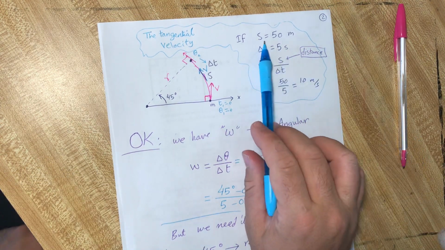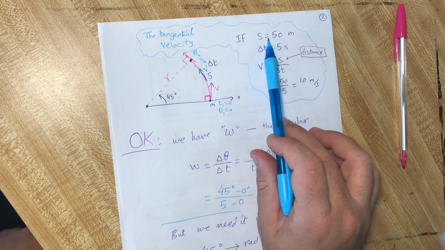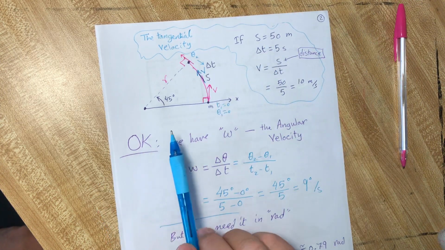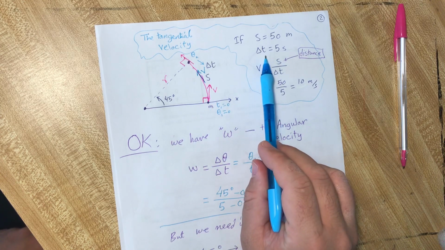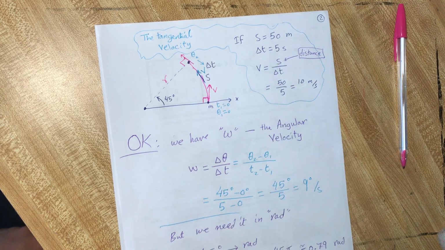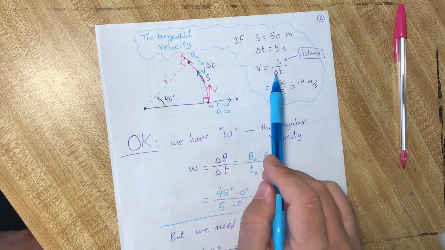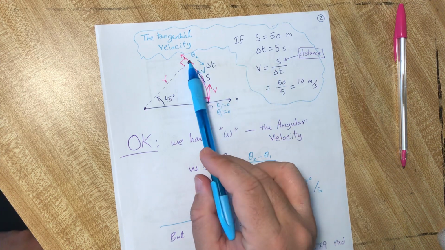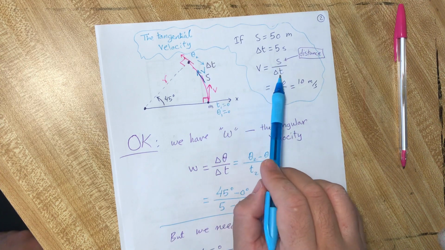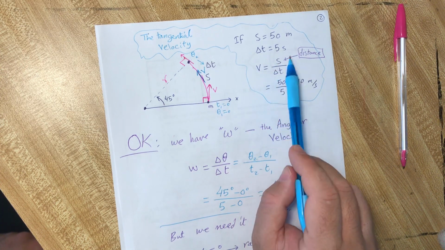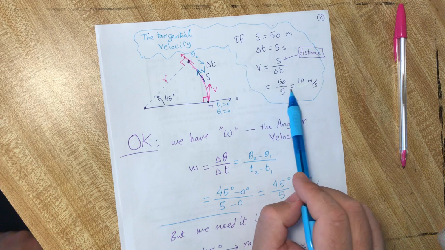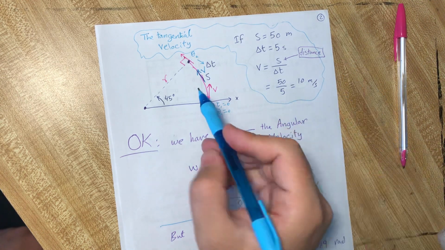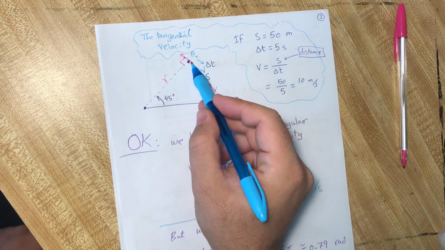Another example, if we have S is equal to 50 meters, this is S, and delta T is given as 5 seconds. How much is the velocity, or the speed in this case? It is equal to length, which is S, divided by the time, which is 5. So 50 over 5, which is equal to 10 meters per second. The velocity here is 10 meters per second.